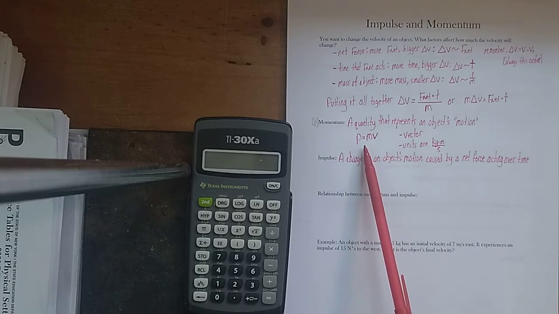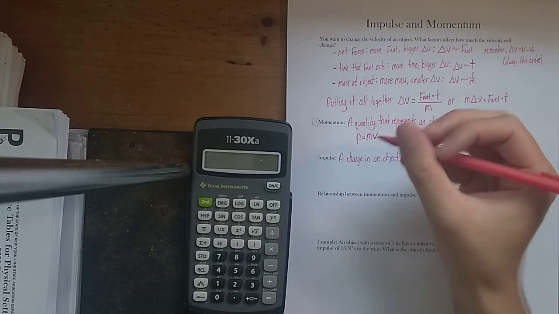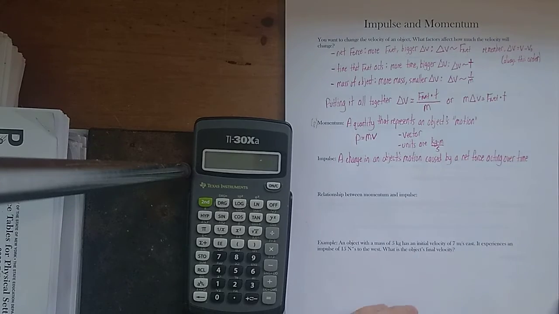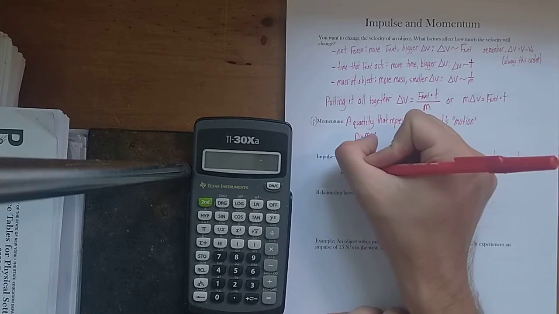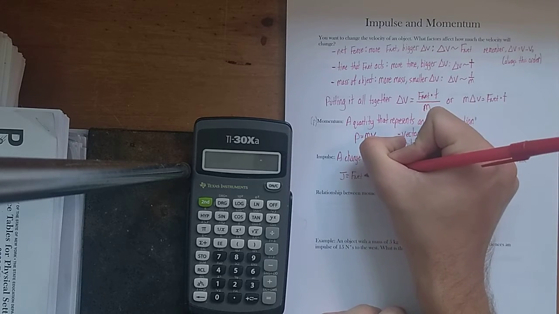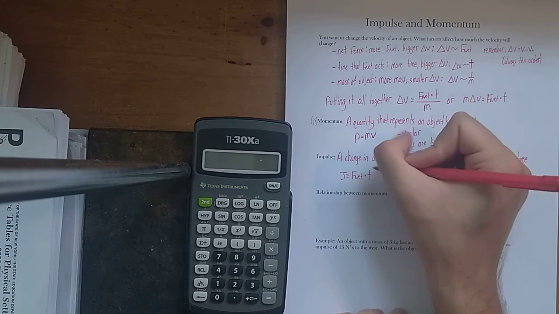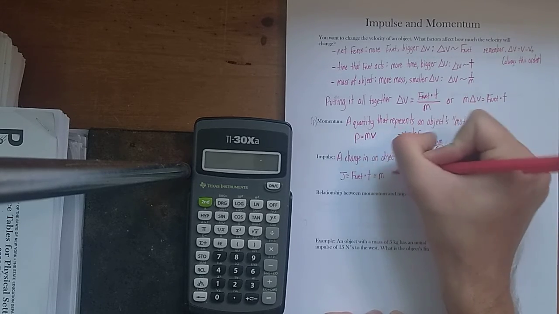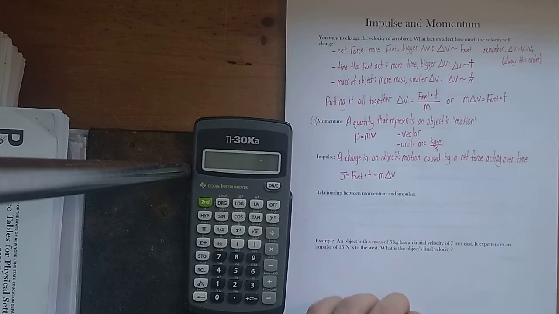So m times v is momentum. M times delta v is an impulse, which also means that an impulse is also equal to the net force multiplied by the time. So I have this kind of string of equations that I can write. J is the symbol for impulse. It's equal to F net times time, and it's also equal to m times delta v.